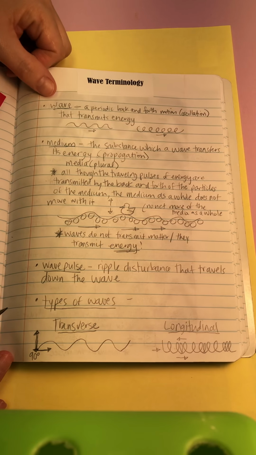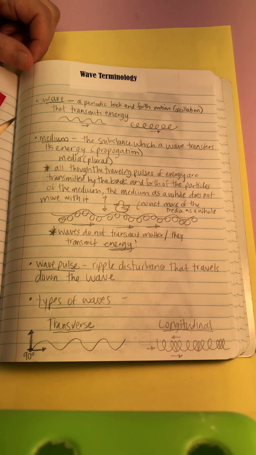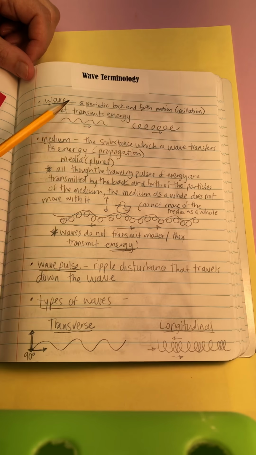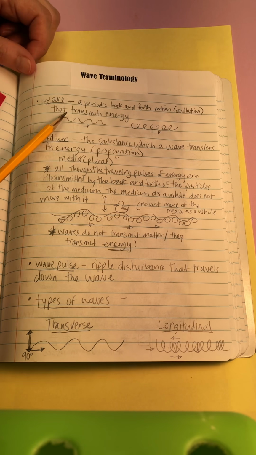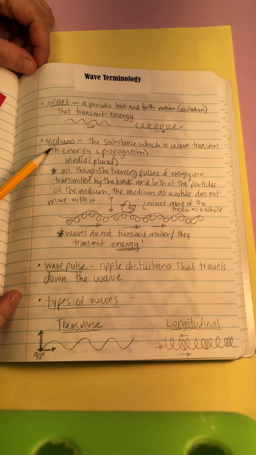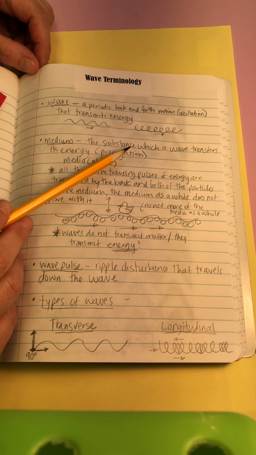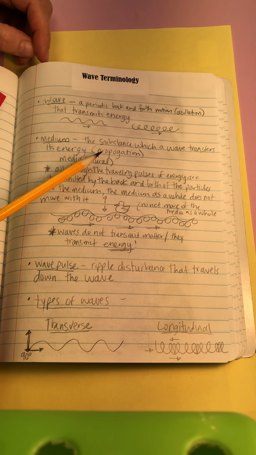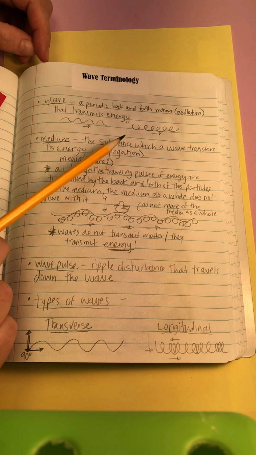Well, first we also have to know what a wave is, and we remember that it's a periodic back and forth motion. It's what we call oscillations, going back and forth and back and forth, and when it's doing that, it's transmitting energy. And so waves are a way of transmitting energy, and these waves will flow through what we call a medium. A medium is the substance through which a wave transfers its energy. It's what we call propagation. It's propagating the energy down the wave.